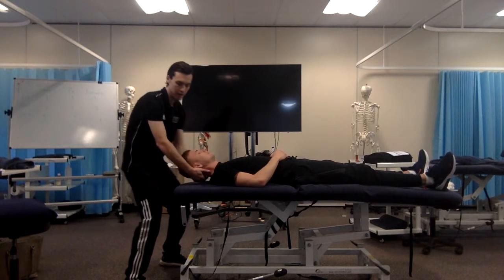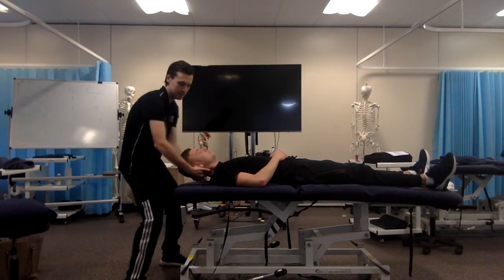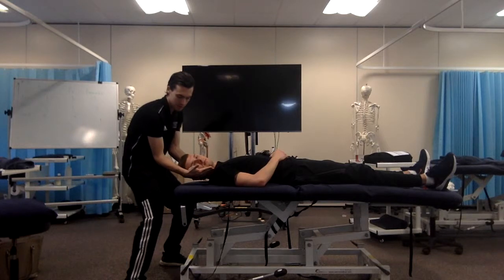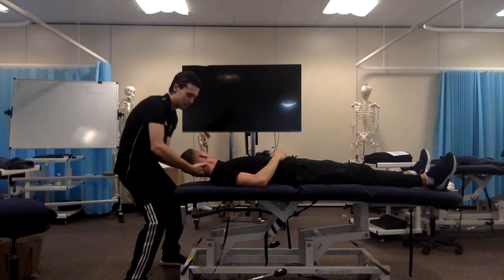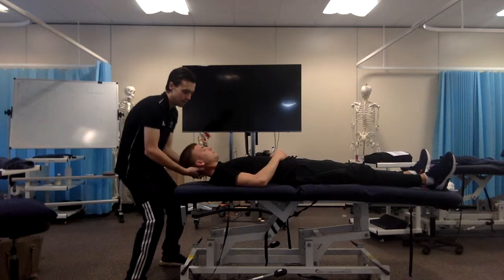Good. It's going to go the other way now, so side bend to the right. Try and keep your head there, don't let me push you. Any problems? Good. Back to the middle. Rotation. Just going to turn your head to the right. Hand on cheek. Try and turn your head further. Any problems there? And to the left. Try and turn your head. Any problems there? Okay. Extension.